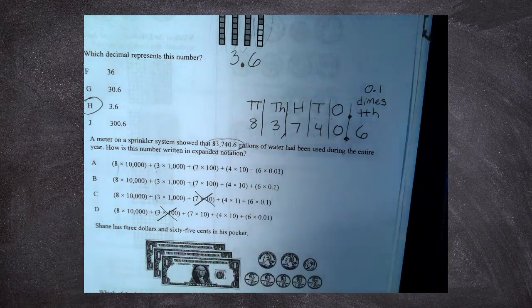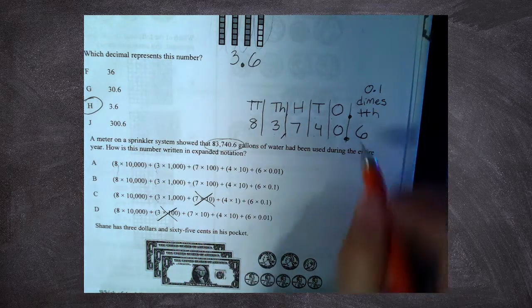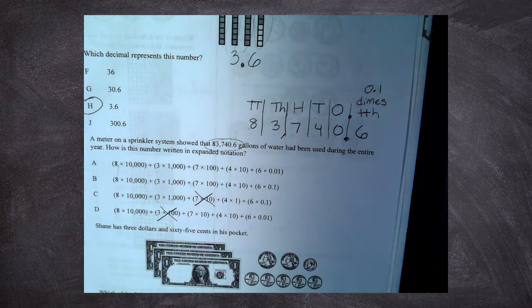We skip the 0 in expanded notation, so we go to the 6. What place value is the 6 in, Jada?